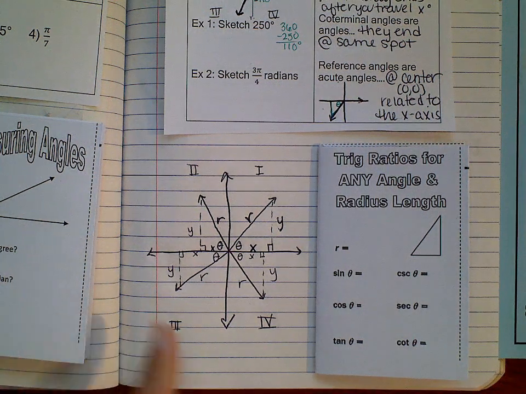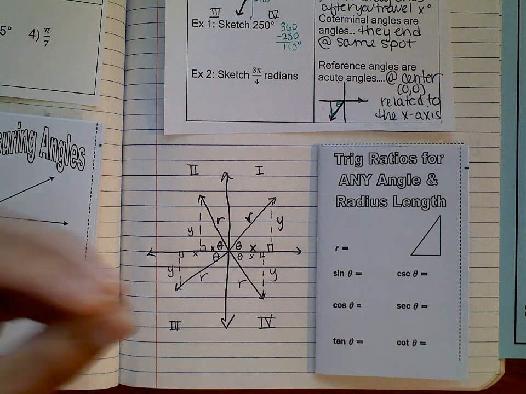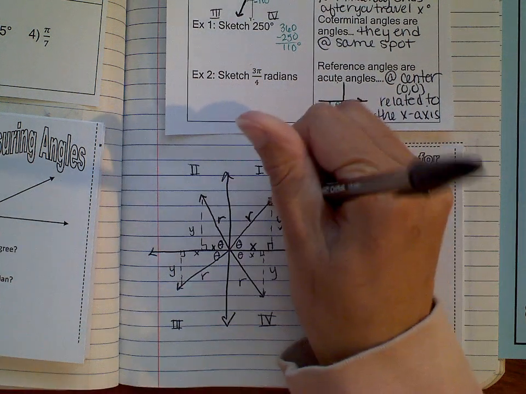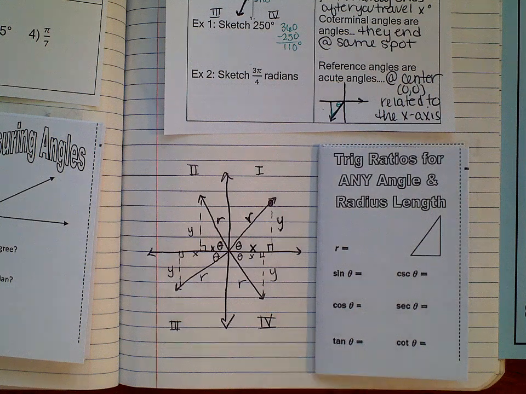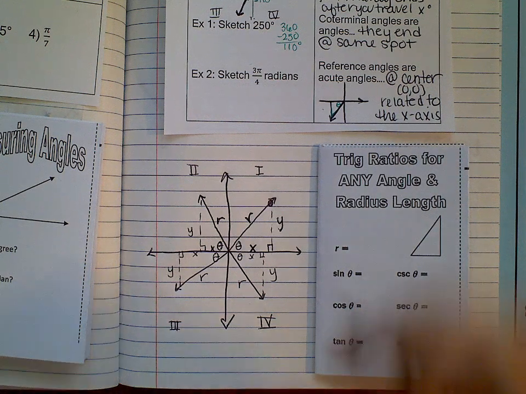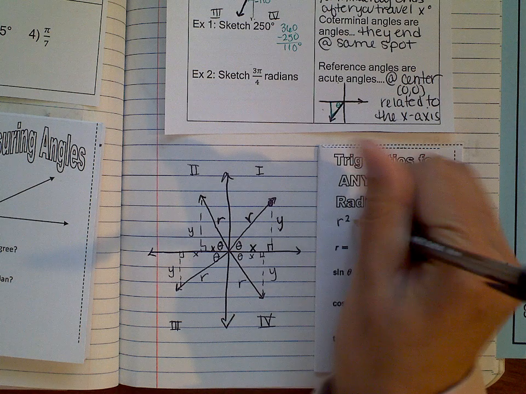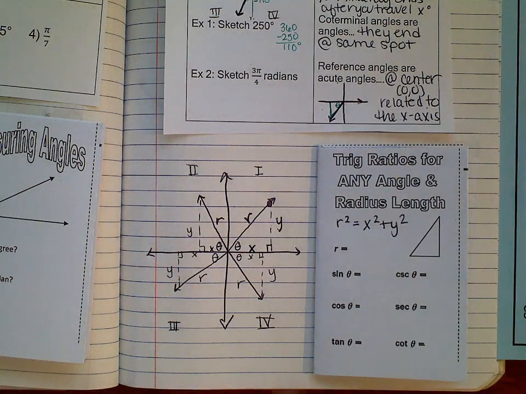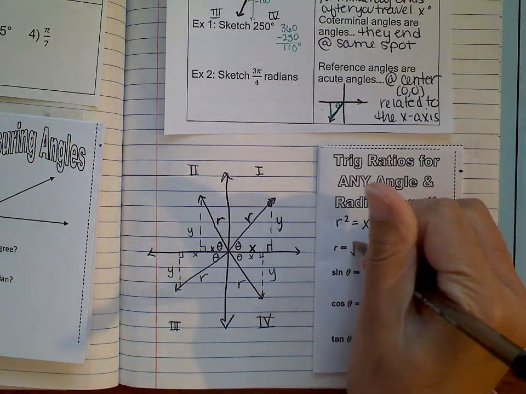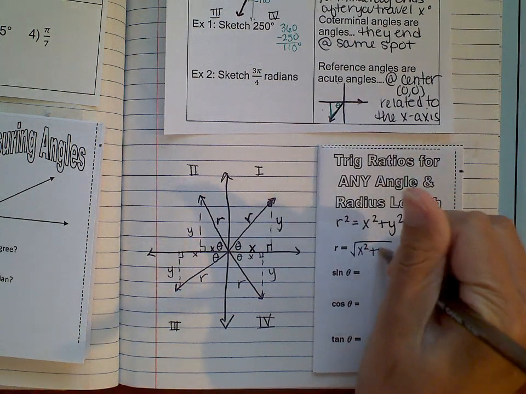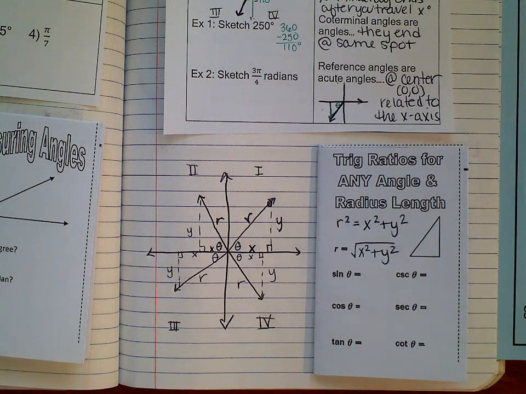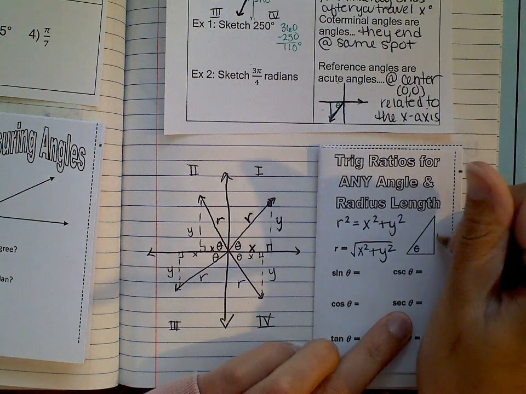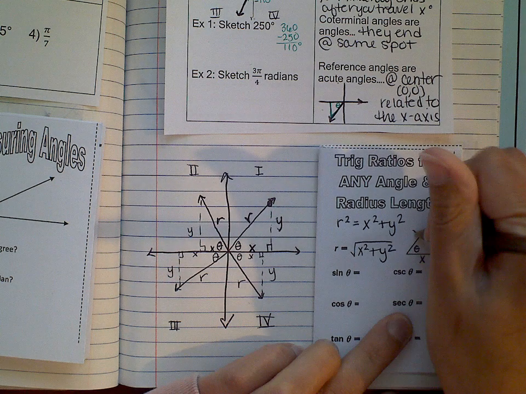Now that's important for a couple of things, because I might be able to plot a point and know that xy distance and find r by doing the Pythagorean theorem. So r squared is going to be equal to x squared plus y squared. And so I can solve for r, the radius, by taking the square root of x squared plus y squared, when those are ordered pairs that I could graph, which is super cute and fun. So in this triangle we got theta, we got y because that's up and down, x, and then r.